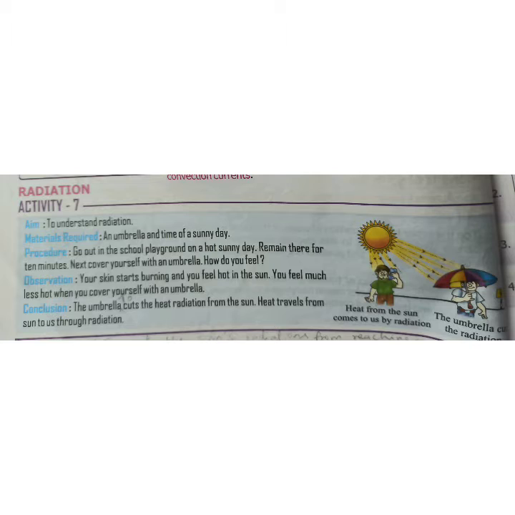How do you feel? Our skin starts burning and we feel hot in the sun. We feel much less hot when we cover ourselves with an umbrella. The umbrella cuts the heat radiation from the sun. From this we can understand heat travels from the sun to us through radiation.